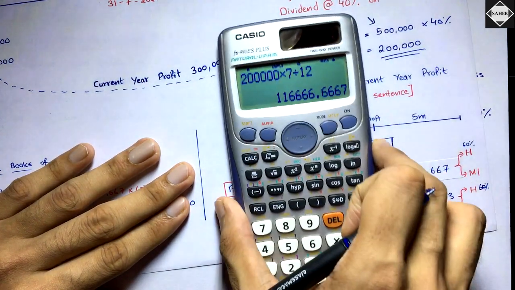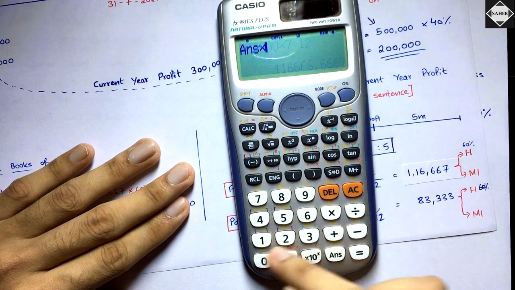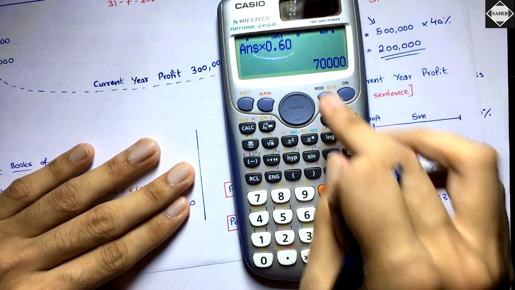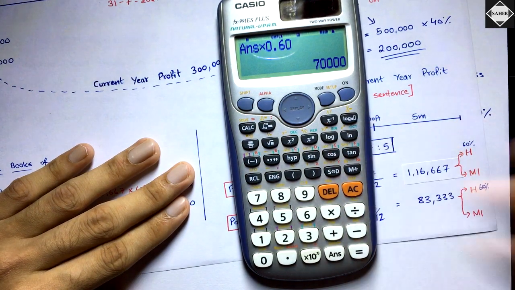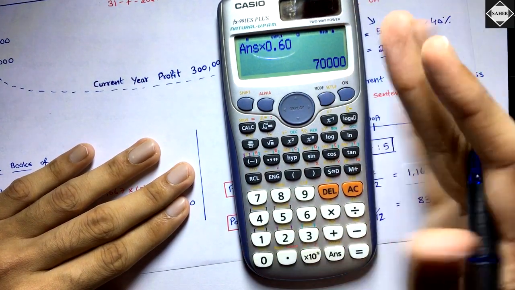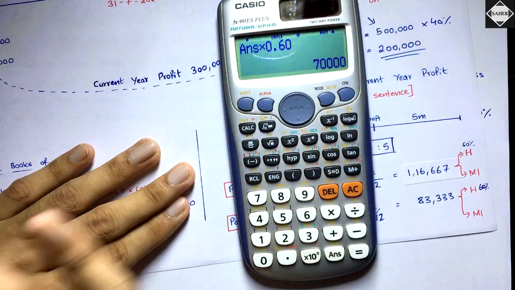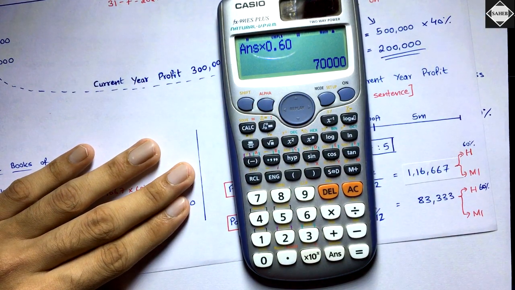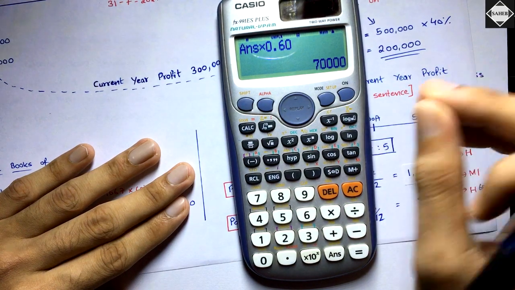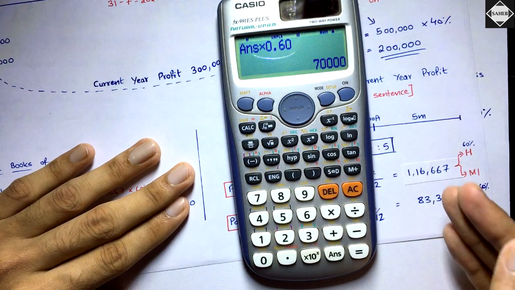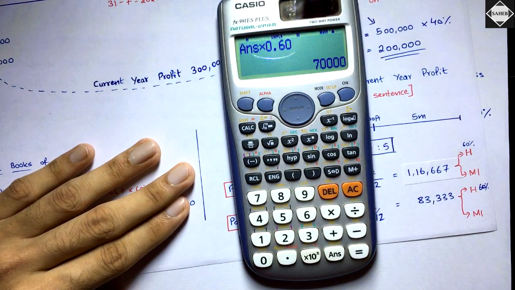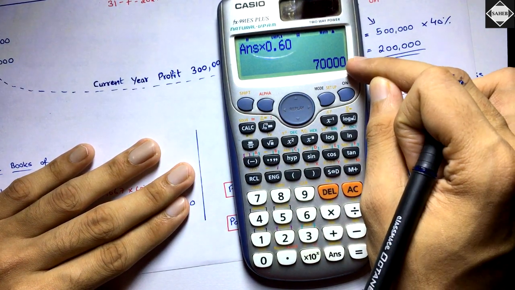And of this, how much is the holding share? 60% is the holding share, that is 70,000. And then the remaining is minority interest. But we are not concerned about minority interest. Just ignore it. You will not do anything regarding the minority interest in the working notes. The entire dividend will be dealt with in AOP, but in the other working notes, you are only concerned about the holding share of dividend, this 70,000.